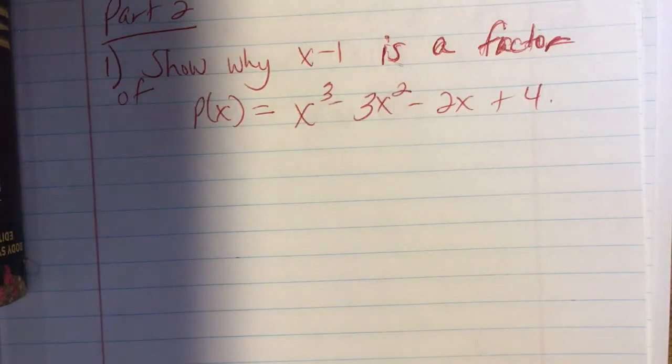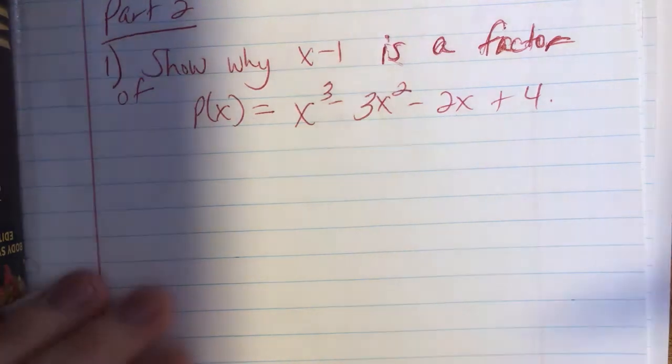Algebra 2 Final Review Part 2, questions that are similar to the final. Number 1, show why x minus 1 is a factor of the following polynomial: x cubed minus 3x squared minus 2x plus 4.